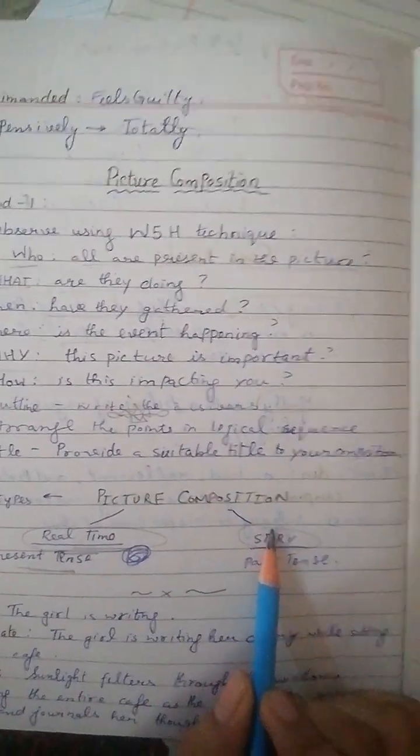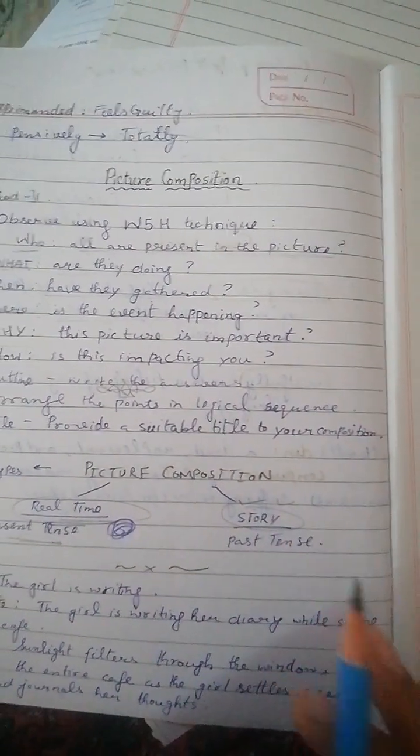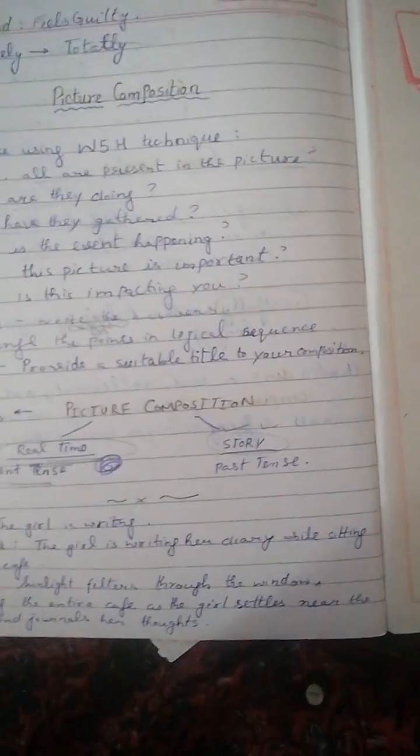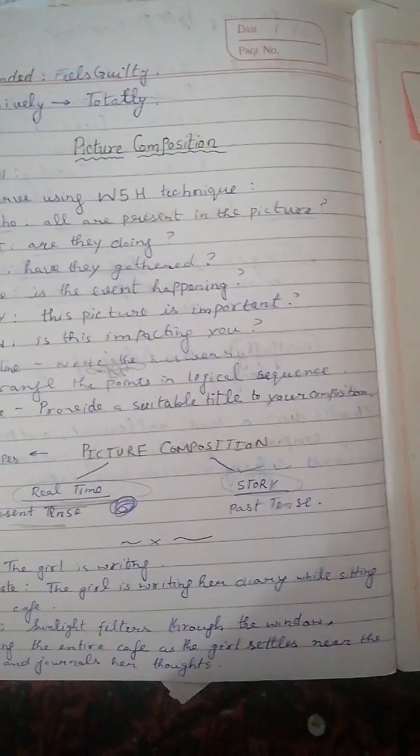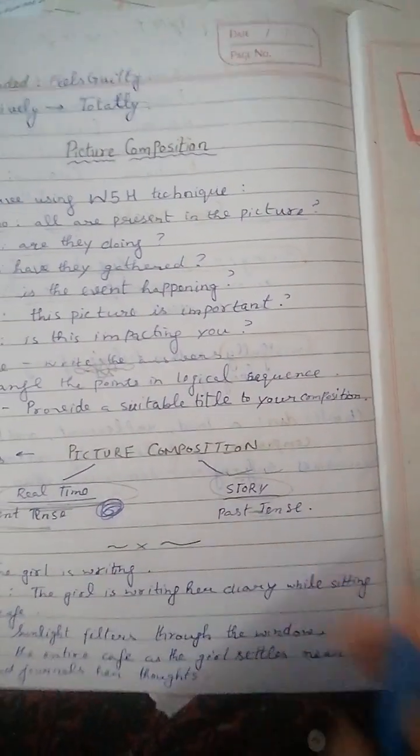But if you tell a story, the story can be fictional or based on a true story which you heard from your friends and family, or maybe it can be yours too. It is written in past tense.